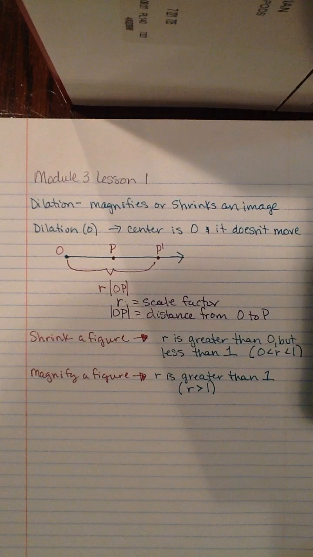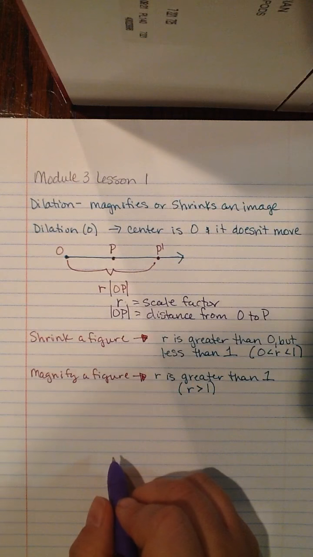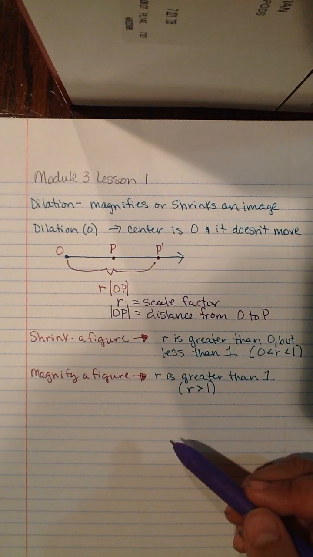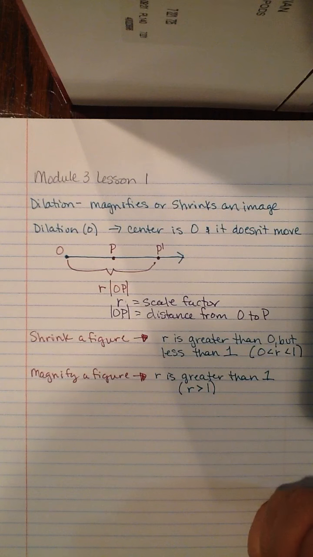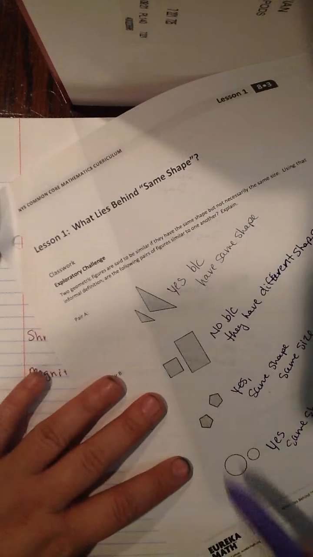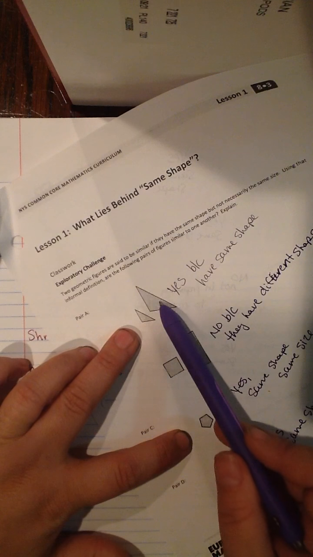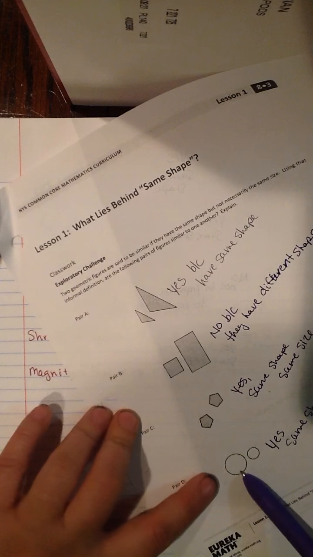What if our scale factor is 1? If our scale factor is 1, okay, then the figure doesn't change. It doesn't get bigger, it doesn't get smaller. It remains congruent to the original figure. Similar to this example here, same. Here we went from a small one to a big one, it magnified. Here we went from a big one to a small one, it shrank.